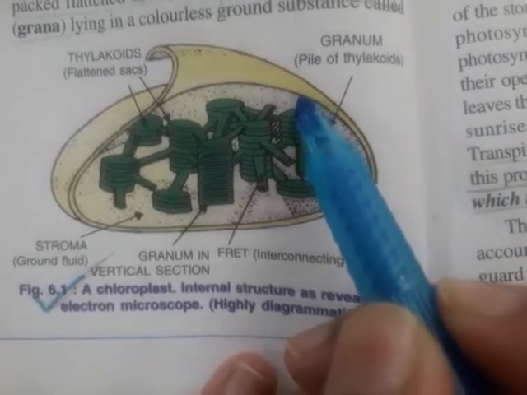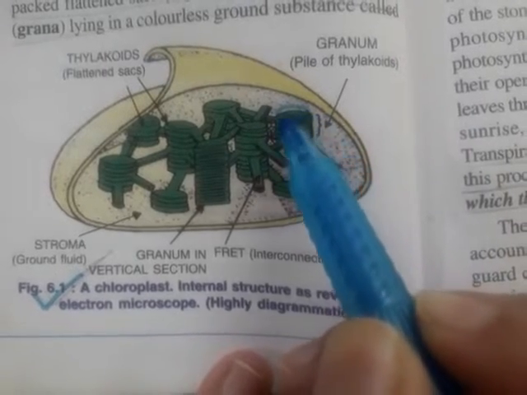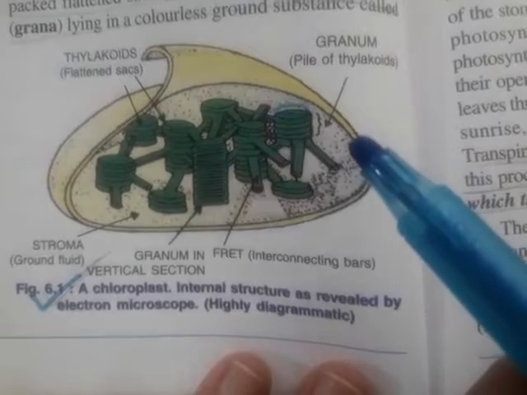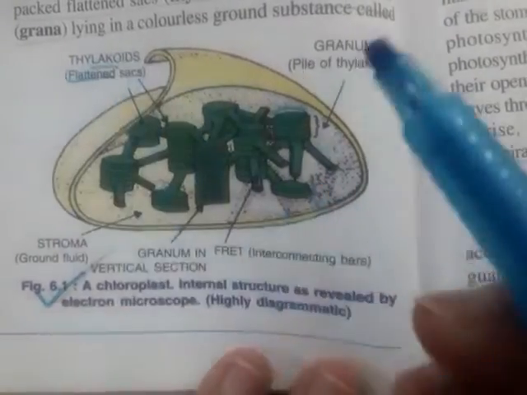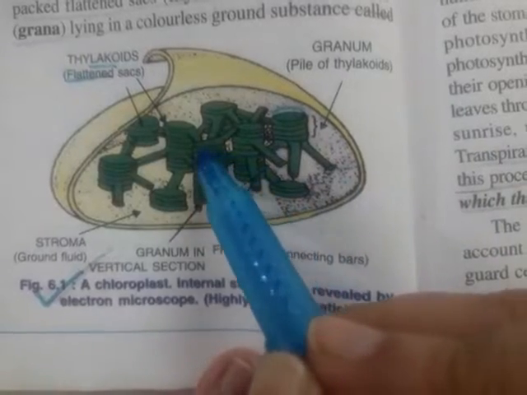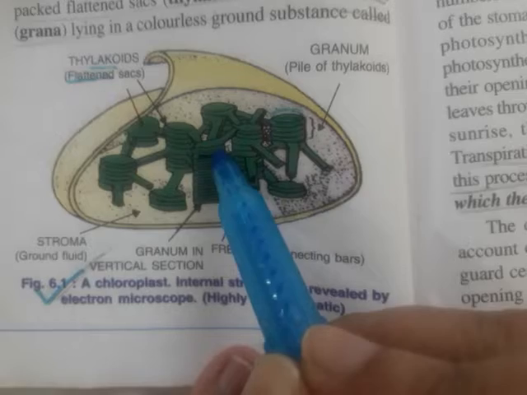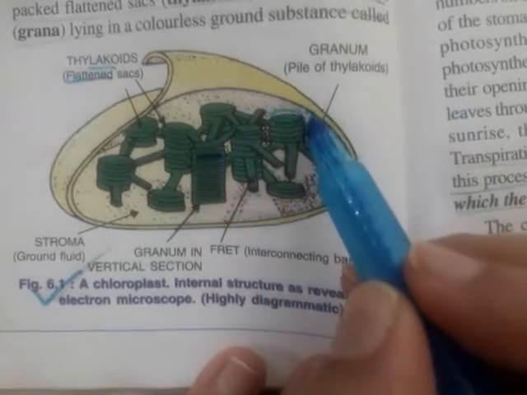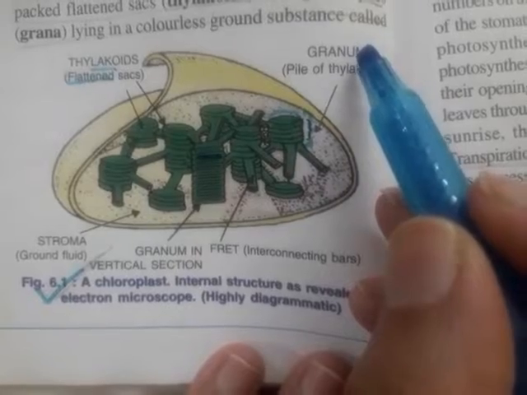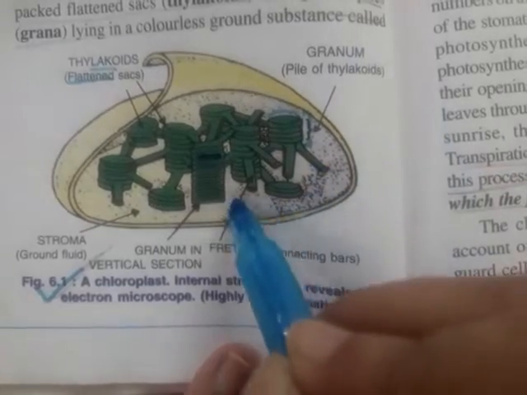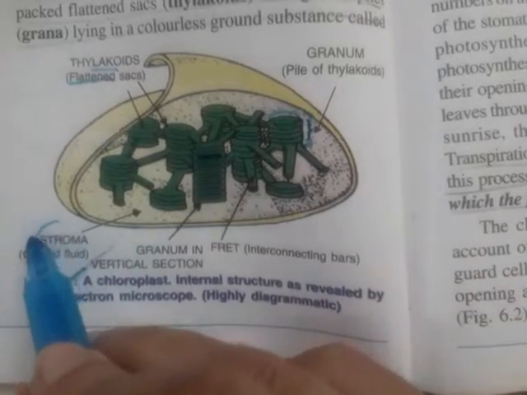This, what you see here, this is thylakoid. The flattened sacs are called thylakoids, and in the thylakoid here you see the pigment present is chlorophyll. Piles of thylakoids are called grana or granum, and the matrix present here, the ground substance, is called stroma.